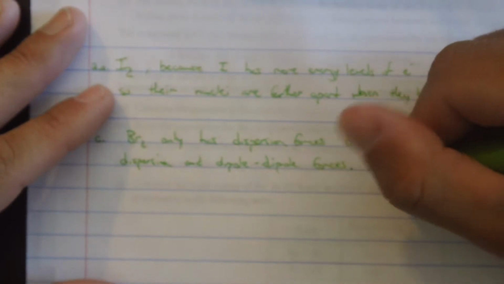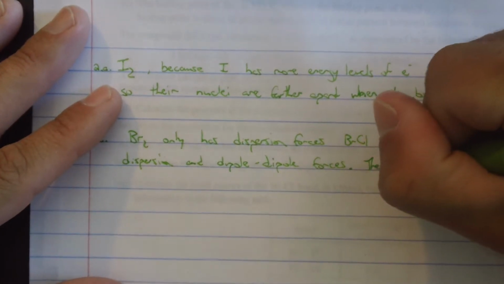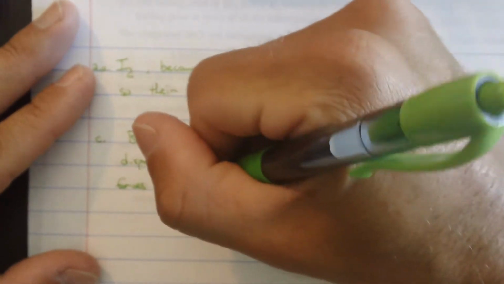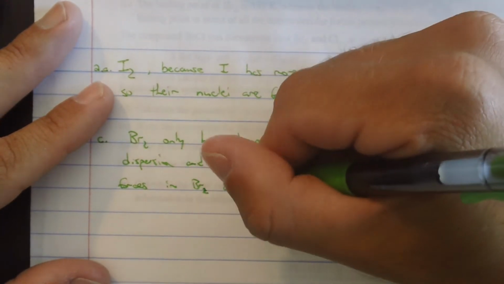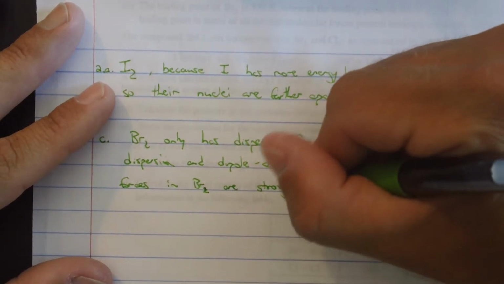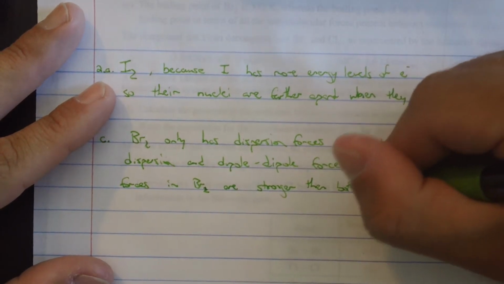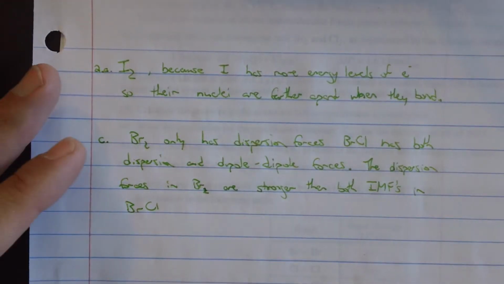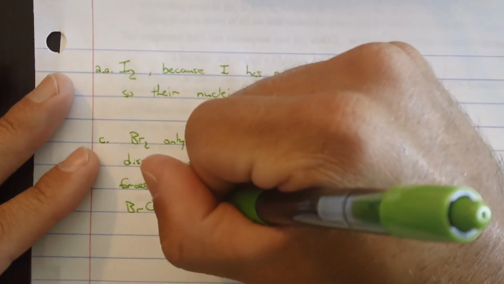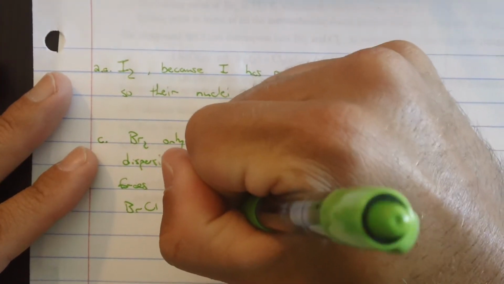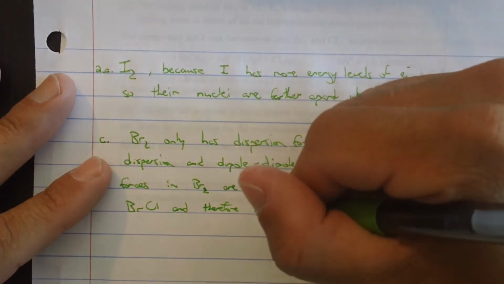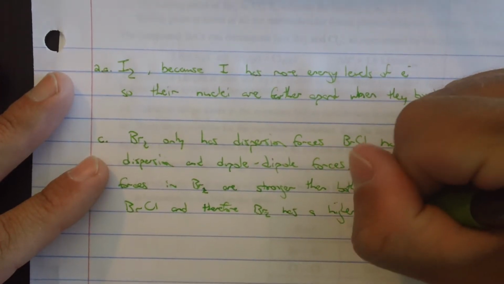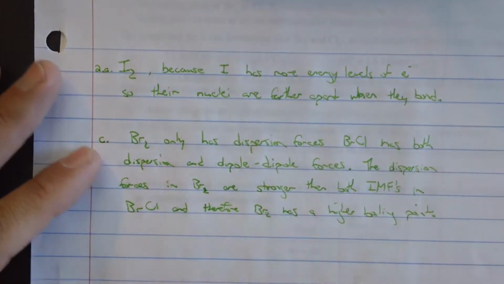And then the second point, the dispersion forces in Br2, bromine, are stronger than both IMFs in BrCl, and therefore bromine has a higher boiling point. That's what it looks like.